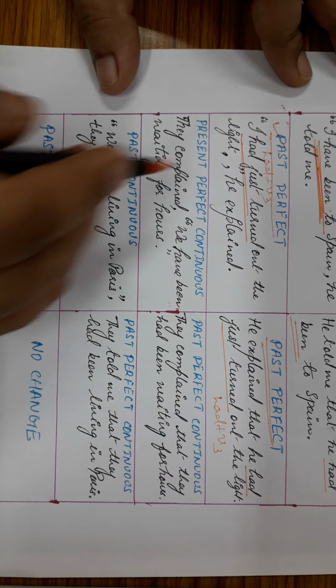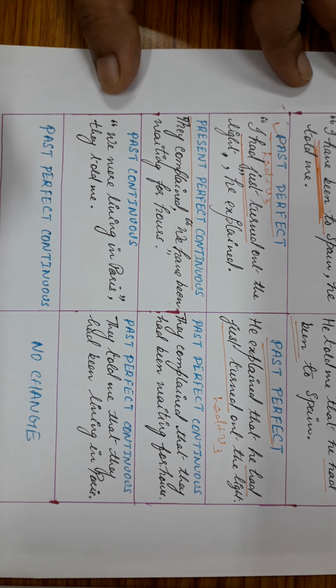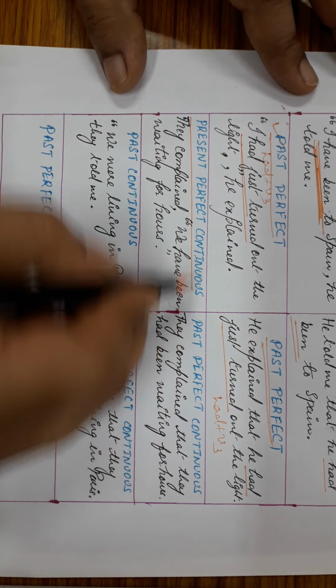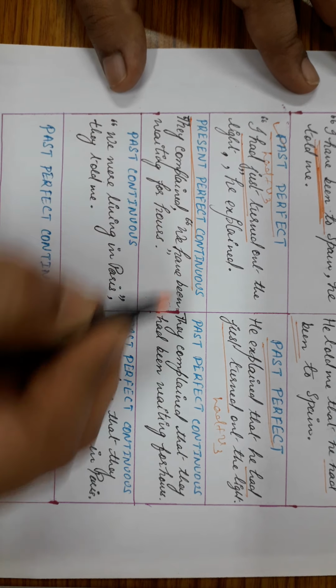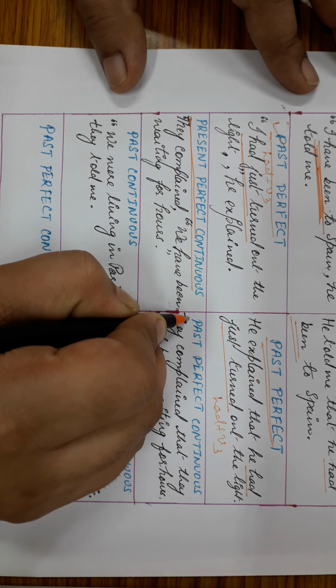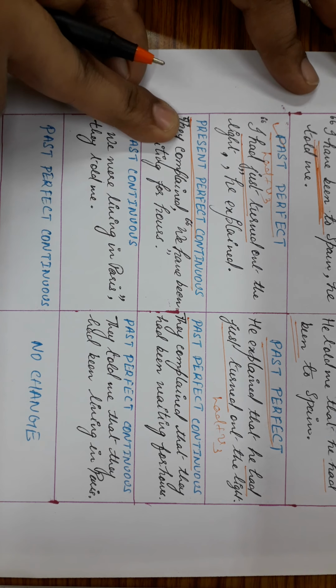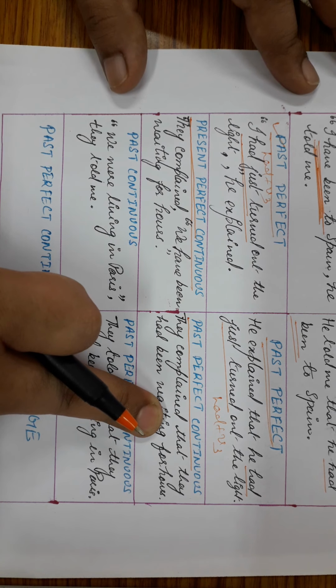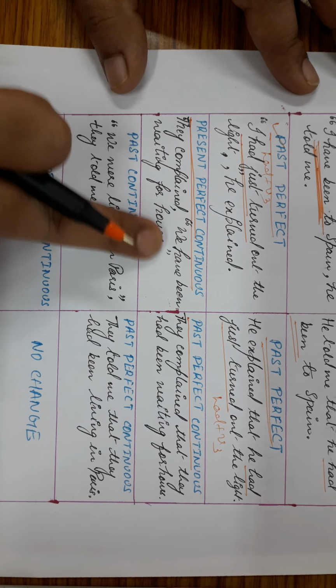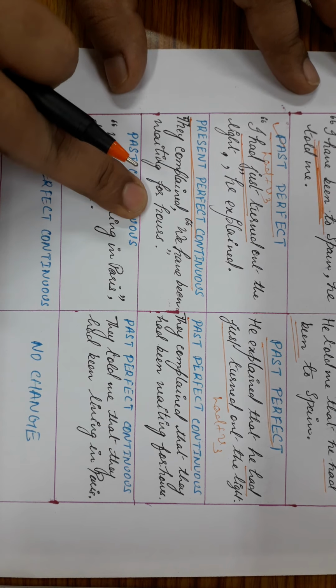If the direct speech is in present perfect continuous, that converts to past perfect continuous. That is, the present perfect continuous converts to the corresponding past perfect continuous. For example, they complained, "We have been waiting for hours."